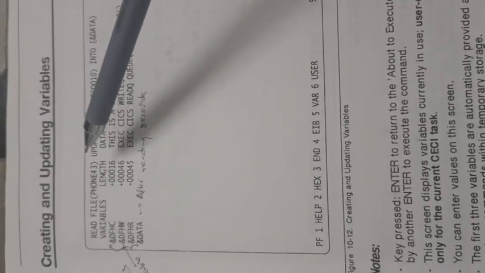With this command you need to press, creating an update variable. Previously we saw what the ampersand data in the bracket is. This is the ampersand data in the INTO of the READ FILE, INTO I have given ampersand data.